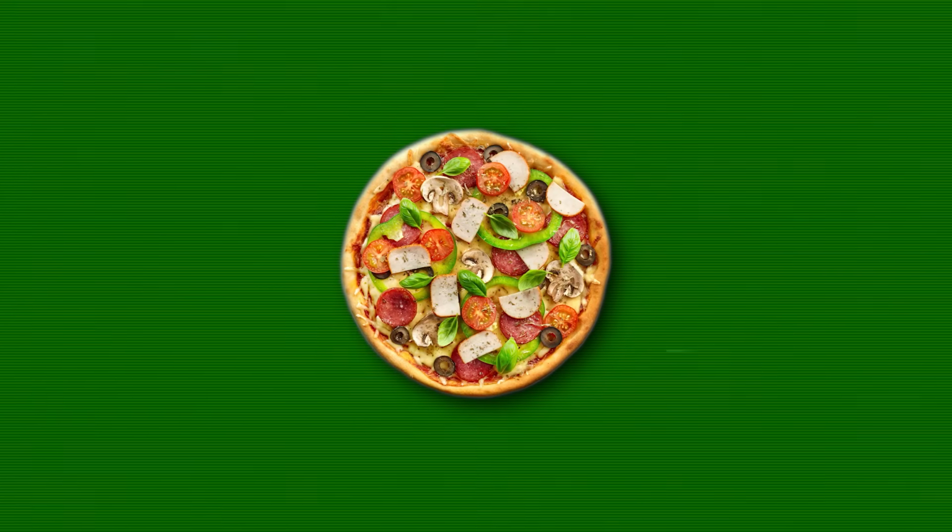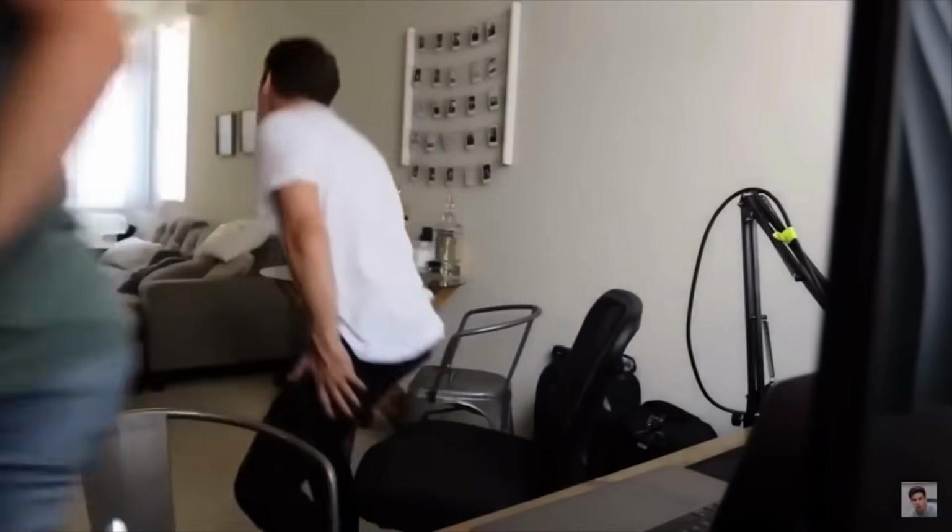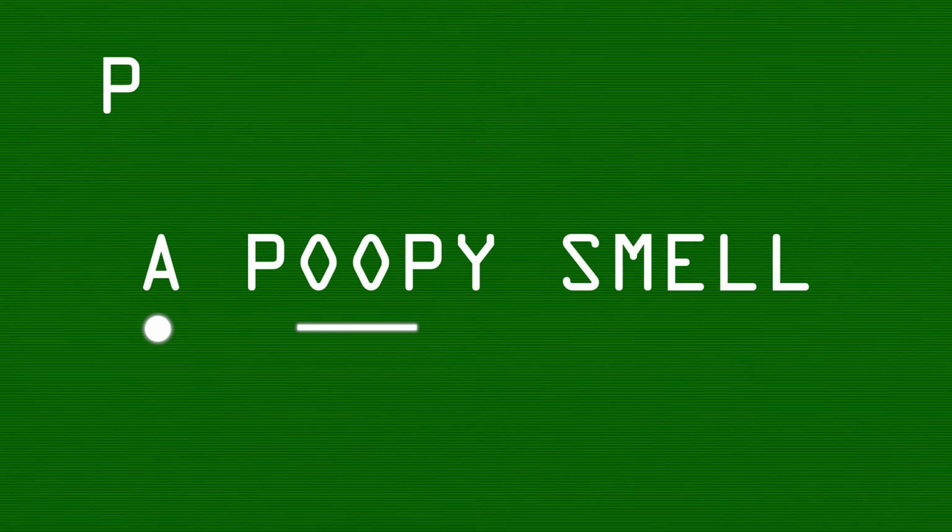M you can just remember as "mmm," like something really delicious, but twice, which is just dash dash. For N, you remember it as "nudist." Dash dot. O, you can remember as "oh my god." Dash dash dash. P is a "poopy smell." Dot dash dash dot. Yum.